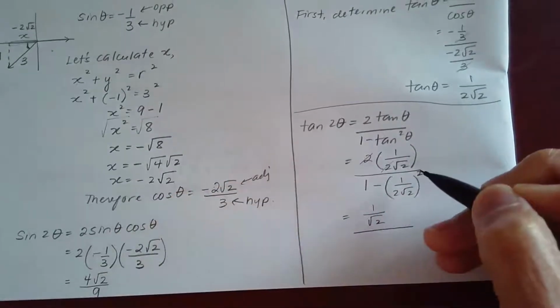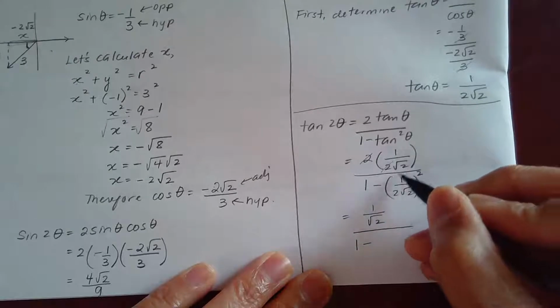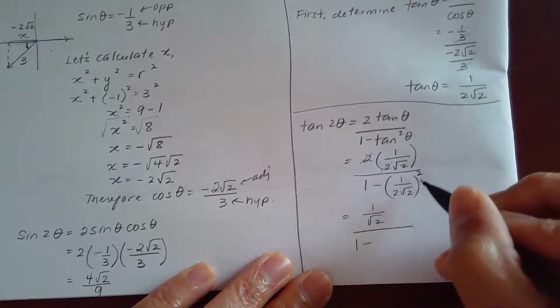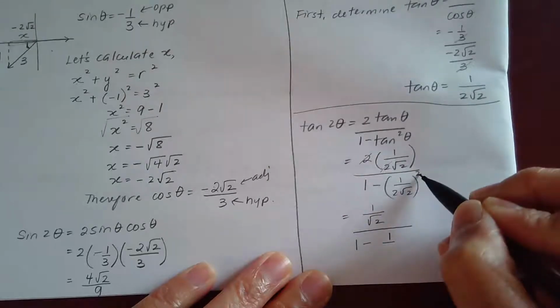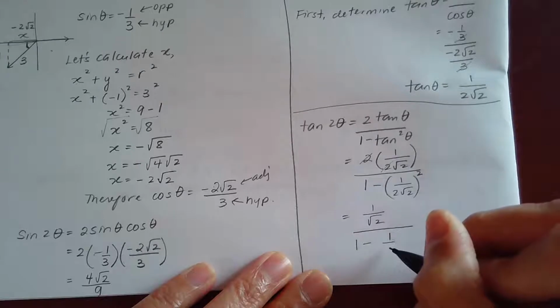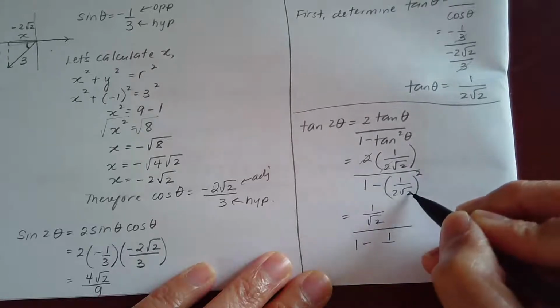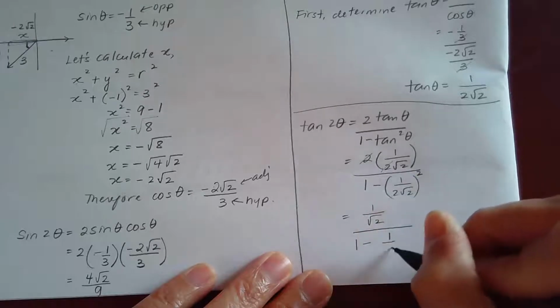And then the denominator here becomes 1 minus, I'm supposed to square this one. So 1 squared is 1. 2 squared is 4 times root of 2 squared is 2. So that's going to give us 8.